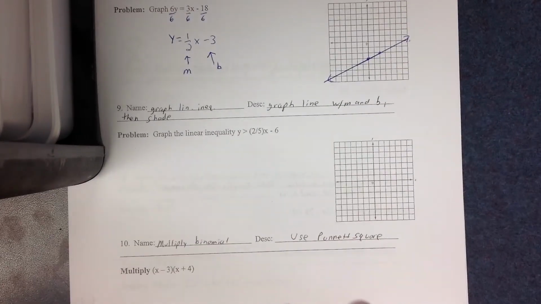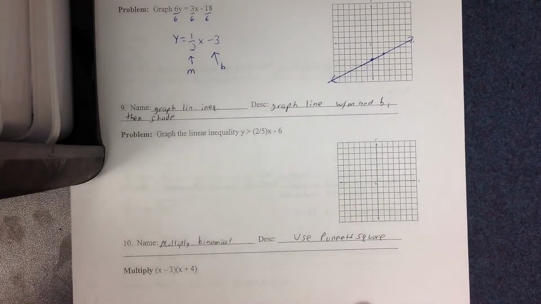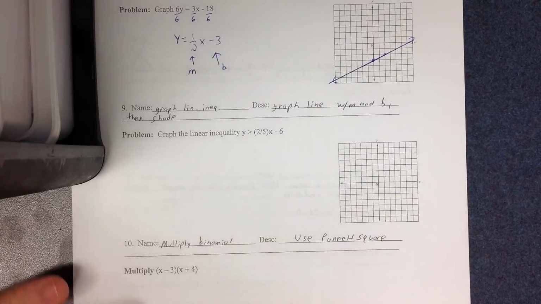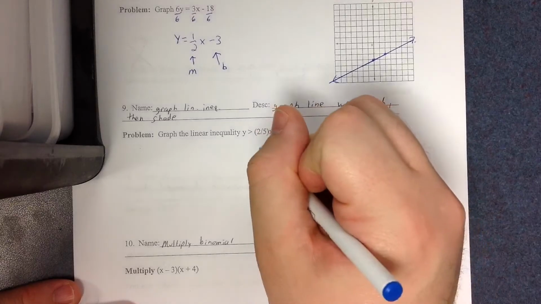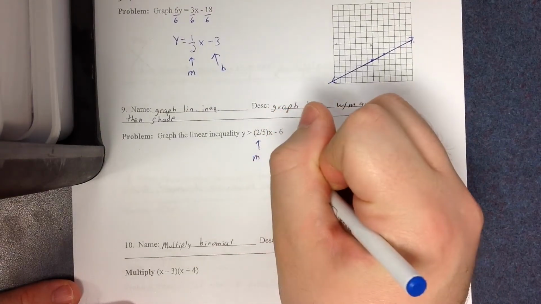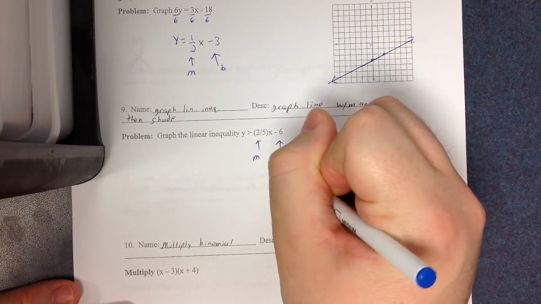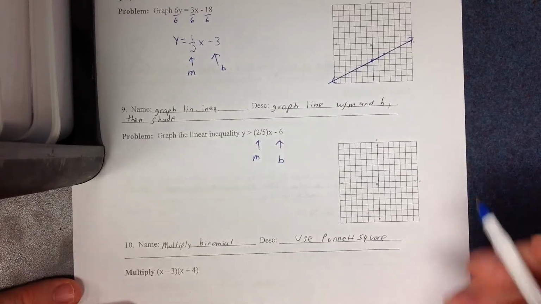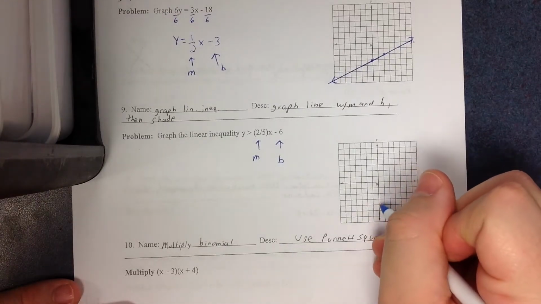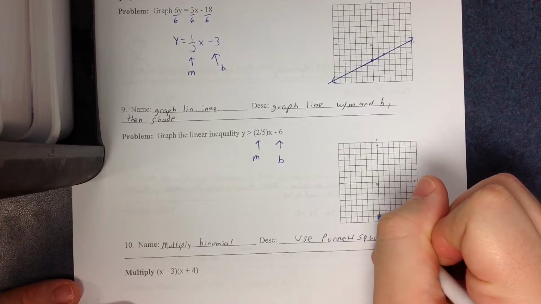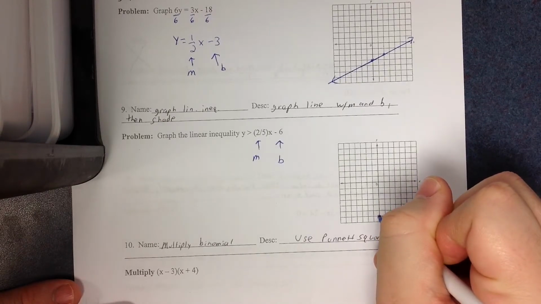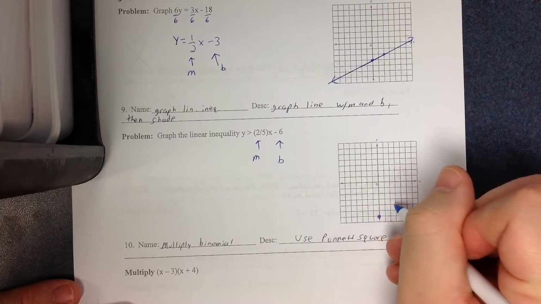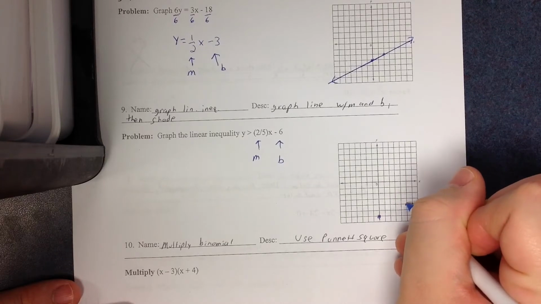Okay, number 9, graph the linear inequality y is greater than 2/5 x minus 6. So we want to graph it using m and b because it's in slope-intercept form. So 2/5 is my m and negative 6 is my b. So I start at negative 6 on the y-axis. Then my slope is 2 over 5, so I go up 2 over 5.